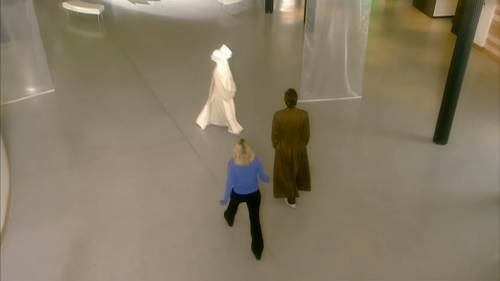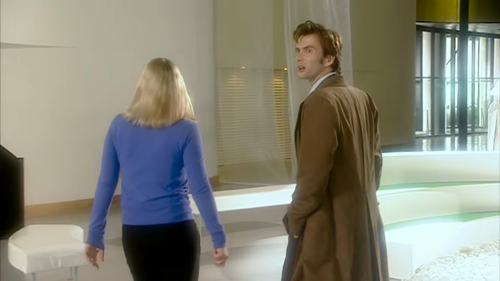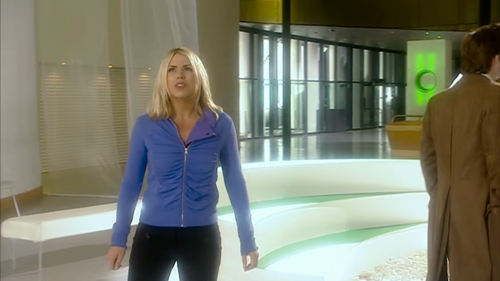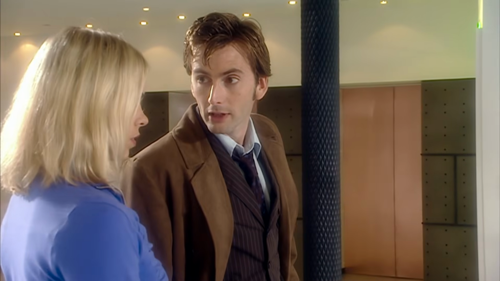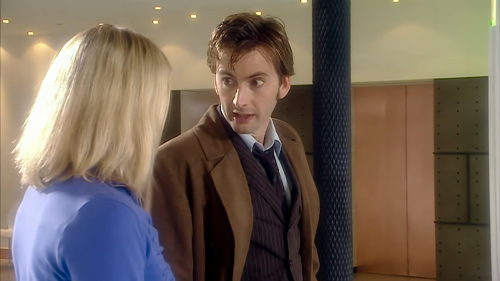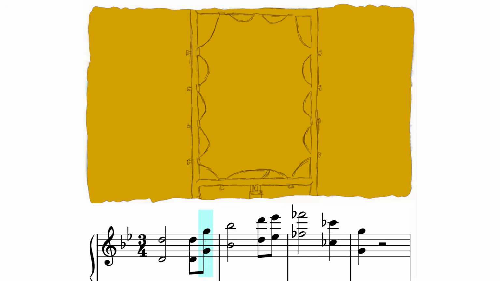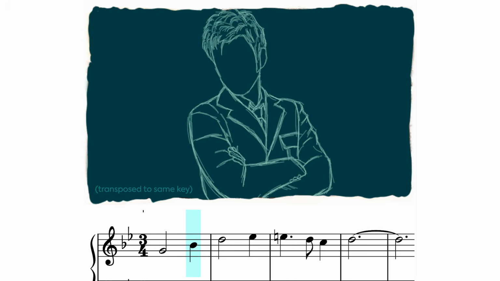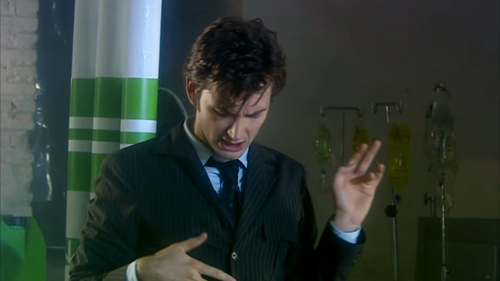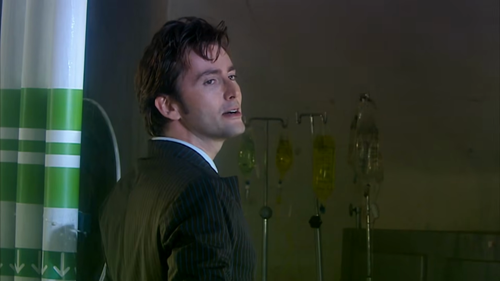I've seen some people refer to this as an early waltz version of The Doctor Forever, and whilst there are some basic similarities with the rhythm and melody, I don't think that this is the case. I personally hear them as being very different motifs, but what do you think?